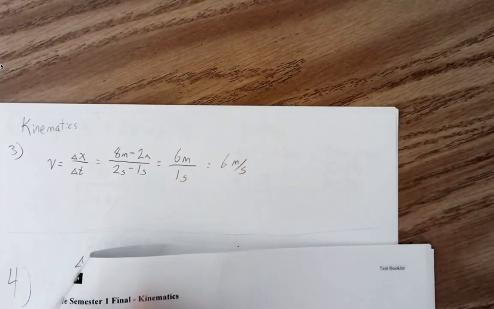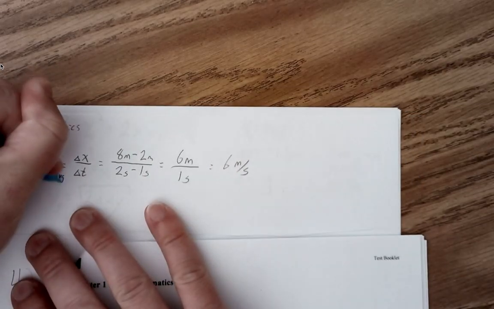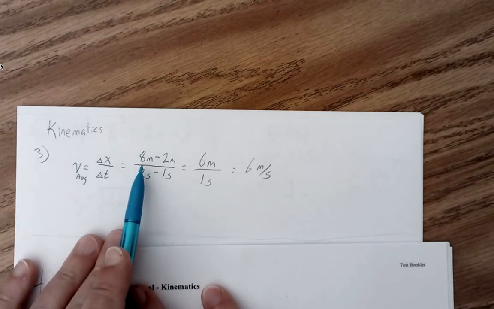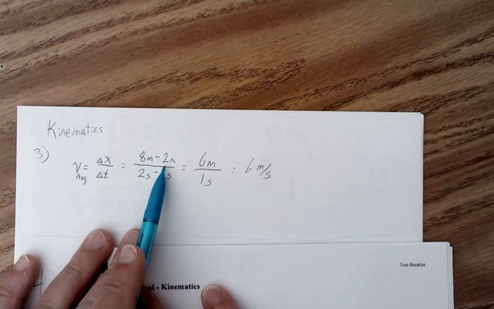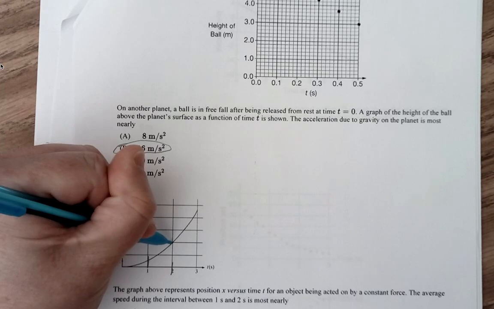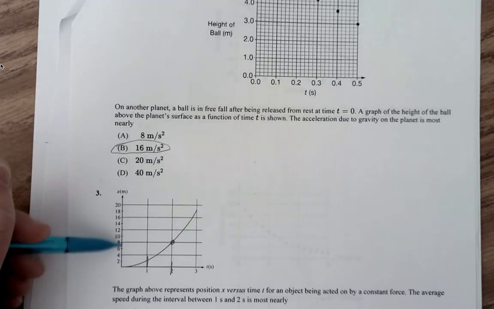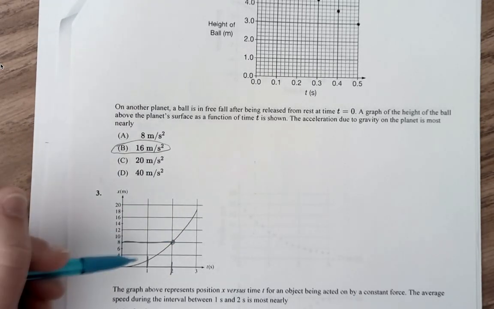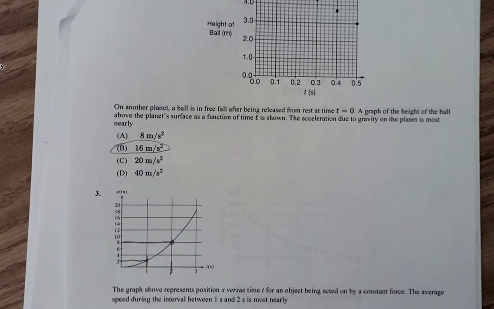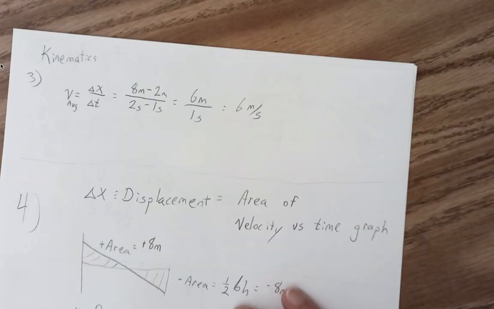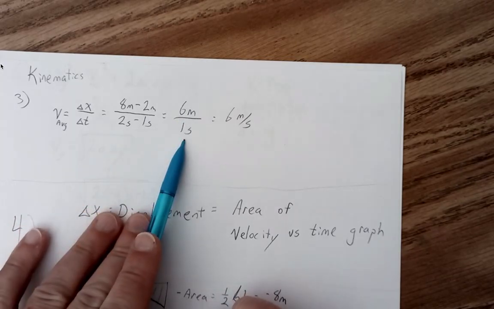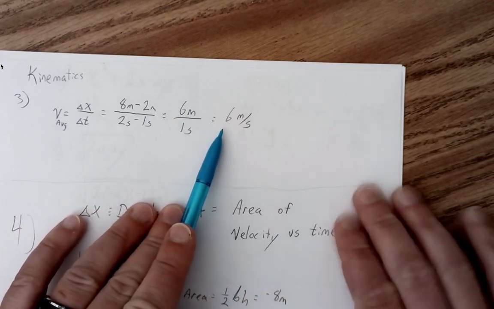So I know average speed is the change in position over the change in time. Looking at my graph, it's at 8 meters at the final position, and at the initial position it's at 2 meters. If I do 8 minus 2, that's the change in position, I get 6. Over the change in time, which is 1, I get 6 meters per second.